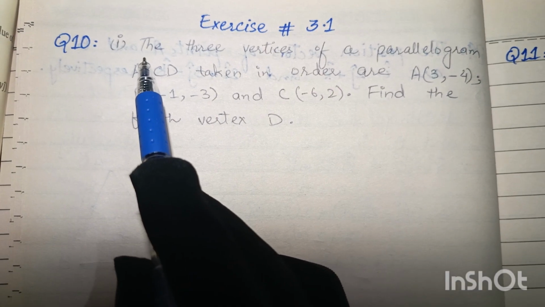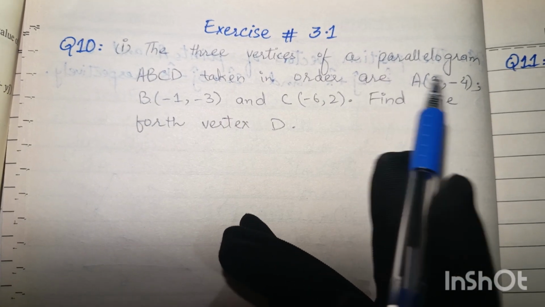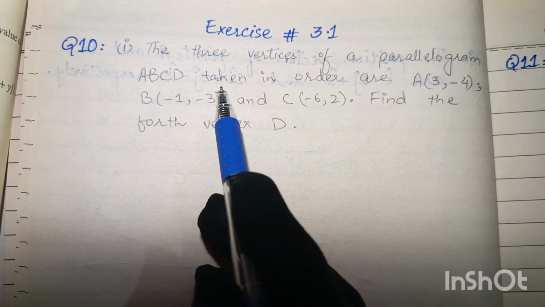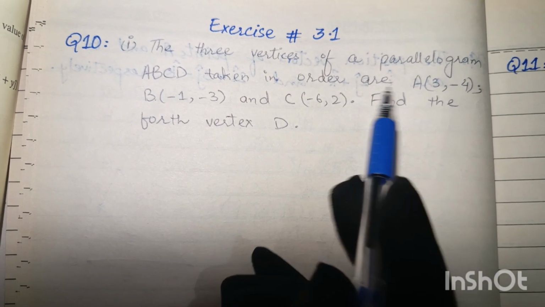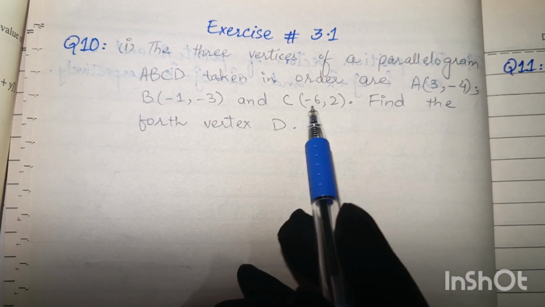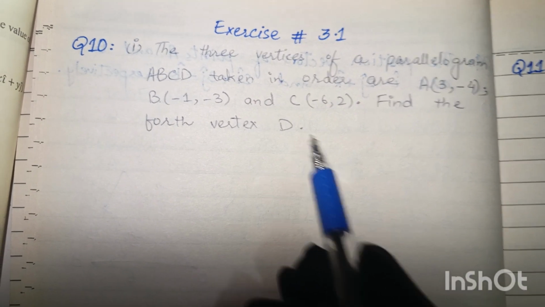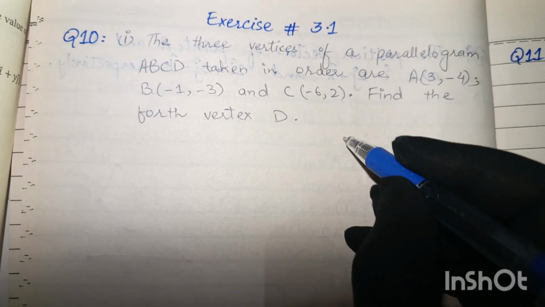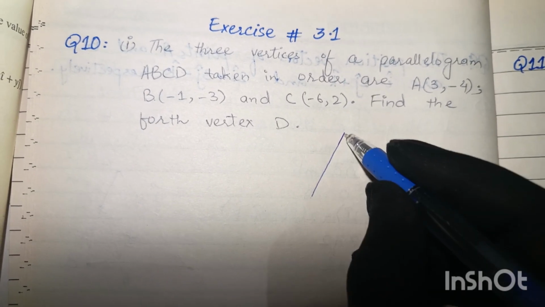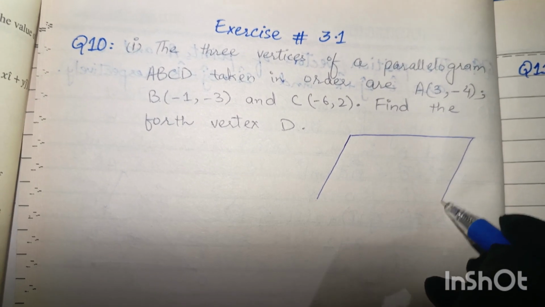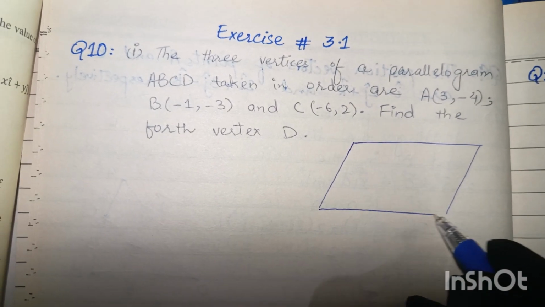So first part is: the three vertices of a parallelogram ABCD taken in order are A, B and C. Find the fourth vertex D. In this question you have to consider a parallelogram whose vertices are taken in order.